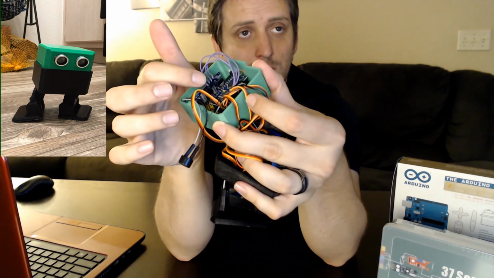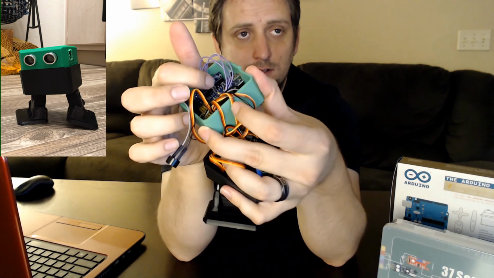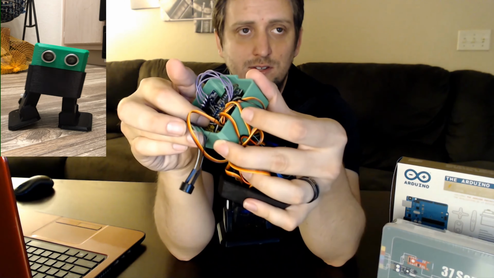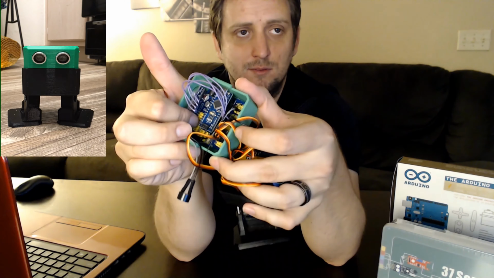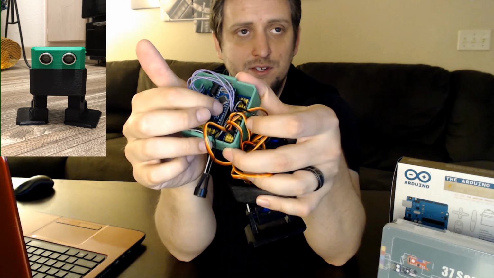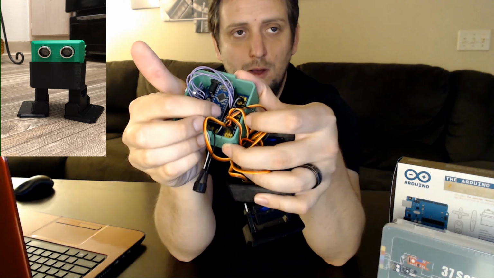It's also integrating the power and everything to the different pieces. Well, actually the shield down here is kind of doing some of that. This little shield down here is doing some of the power and stuff. But this is really kind of the brains that's running the robot.